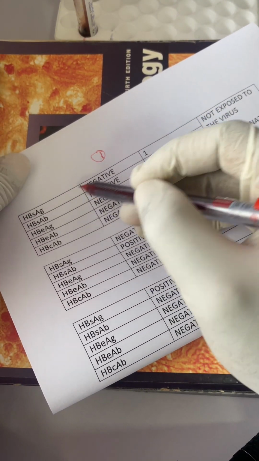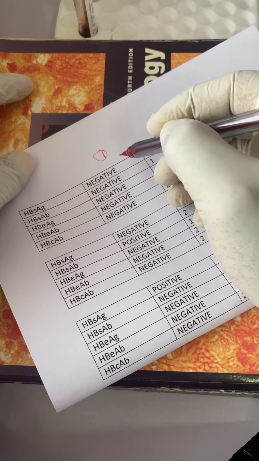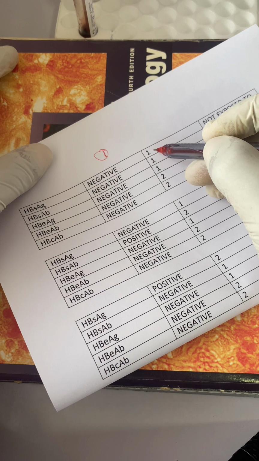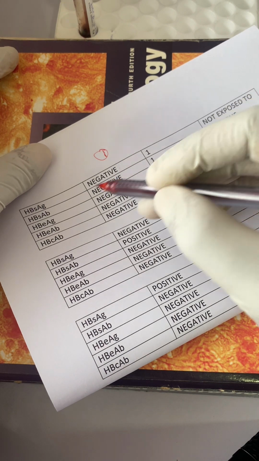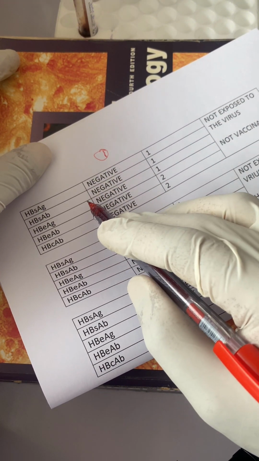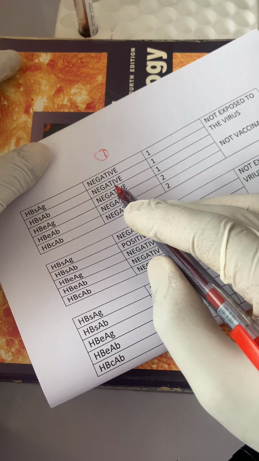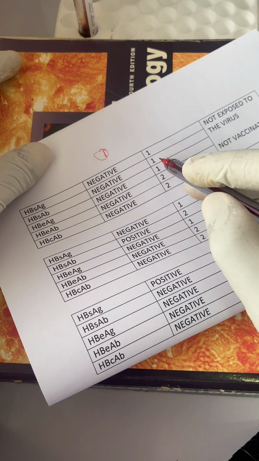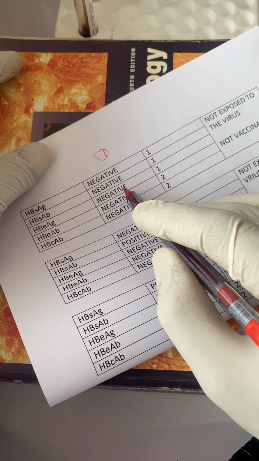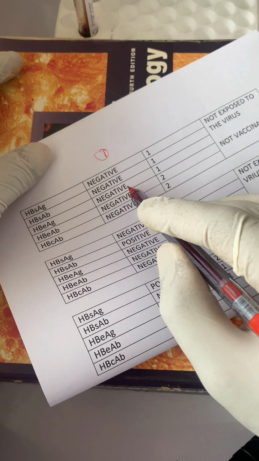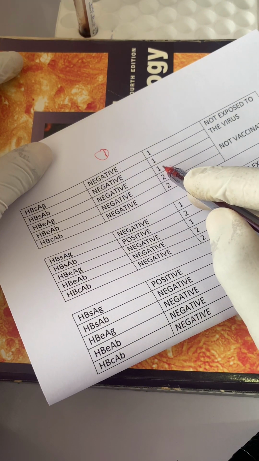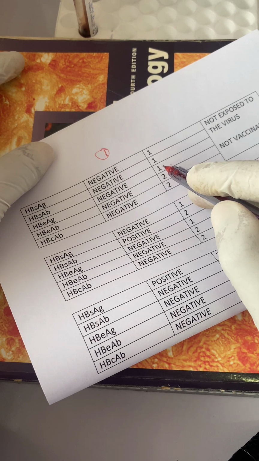Because you've not been exposed, the surface antigen will be negative, and in the test area it will show as one line, so negative. Then of course you don't have the surface antigen, you also don't have the surface antibody, so this one will also be negative. So in the test area it will be 1. Then there will be no envelope antigen. Because you don't even have the virus, that will also be negative, showing as 1 in the test area, only 1 line.